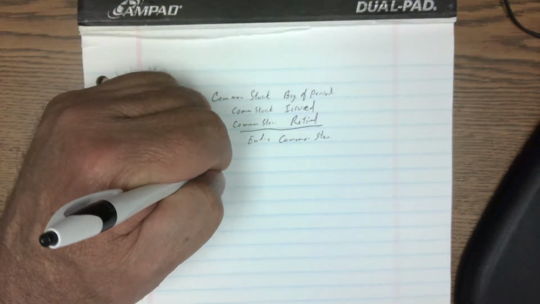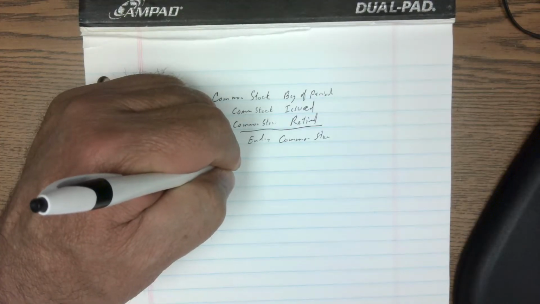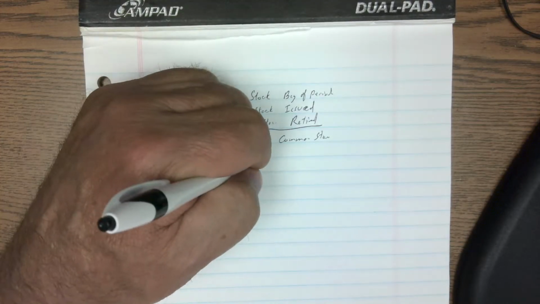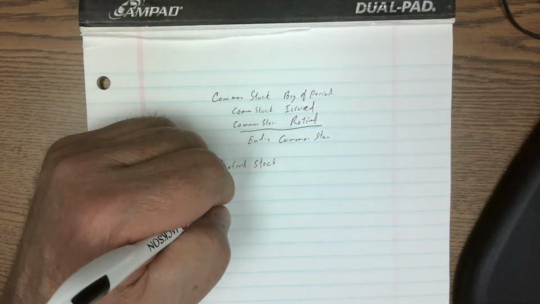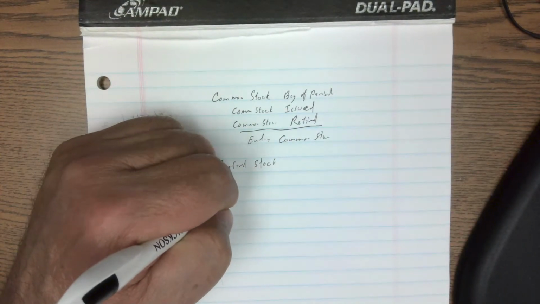Do the same for preferred stock. It will be the exact same. Then we have retained earnings.